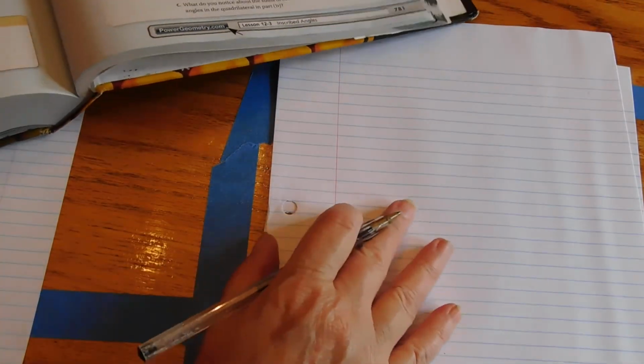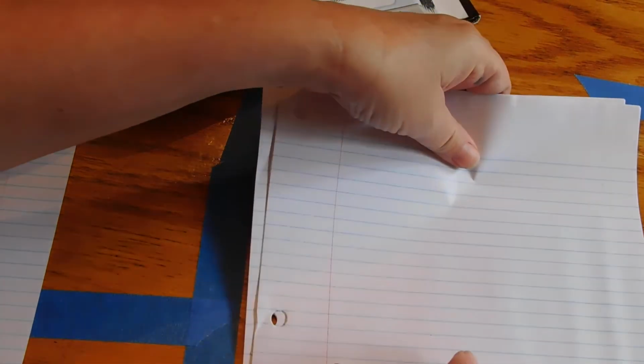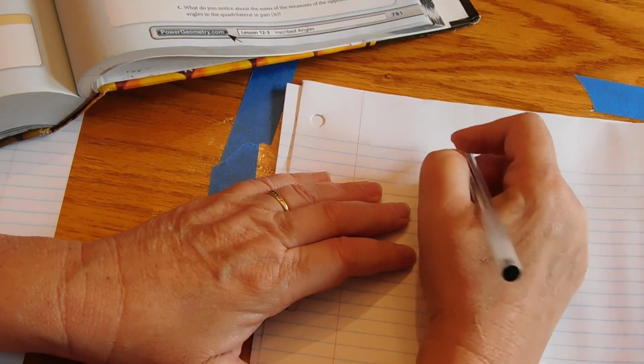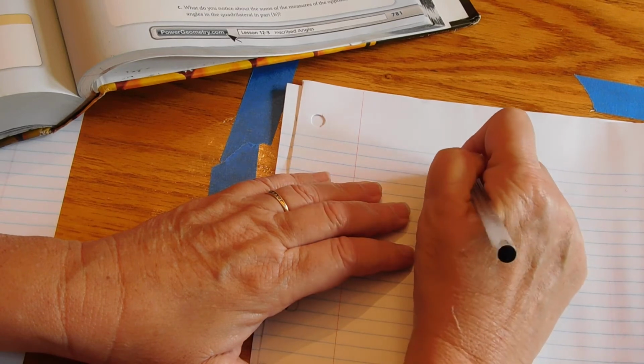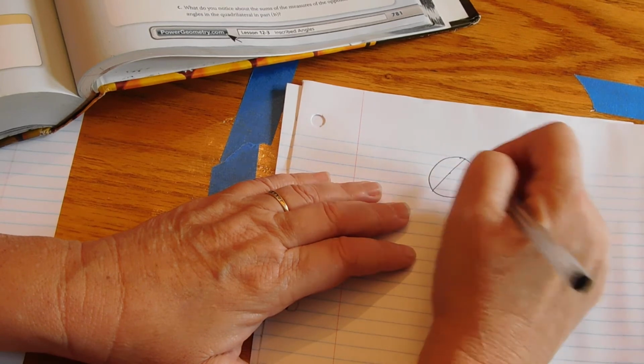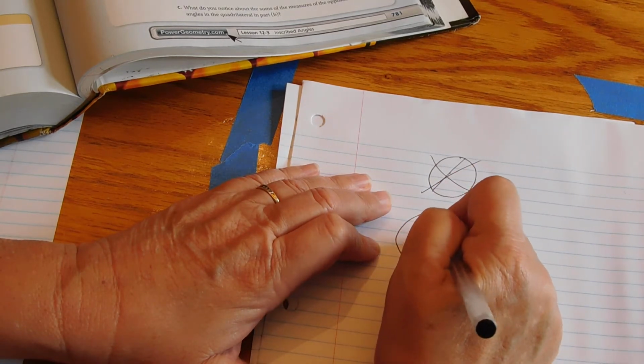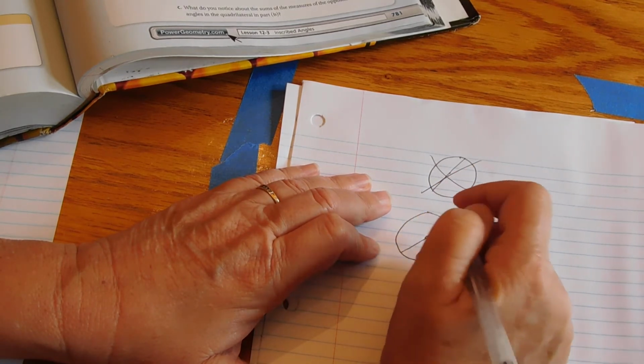I'm going to move this out of the way so I can do my work. First of all, you don't always have to draw a circle, but I'm going to because I think it's a good habit to be in. So we have this circle, and we have this chord, and I actually didn't draw that very well, so I'm going to draw it again, because the chord is actually a diameter, so it's passing through the center of the circle.